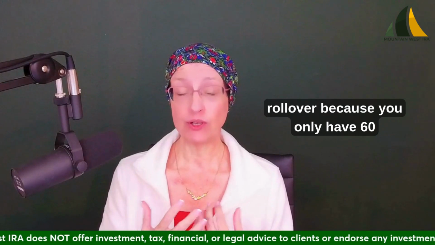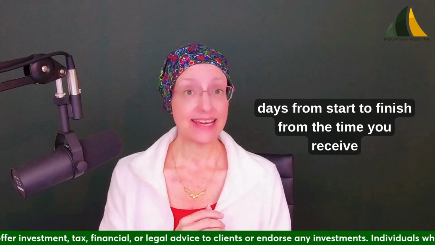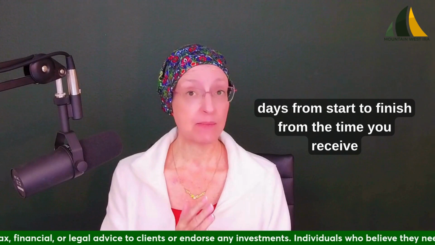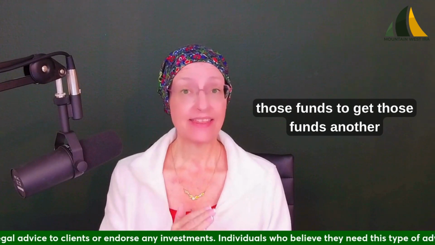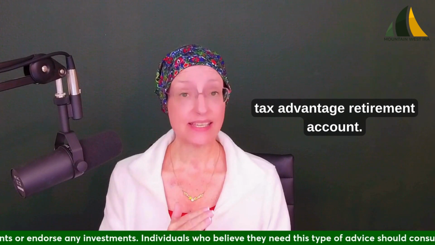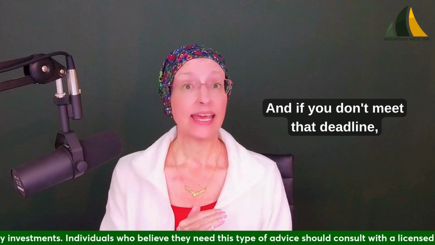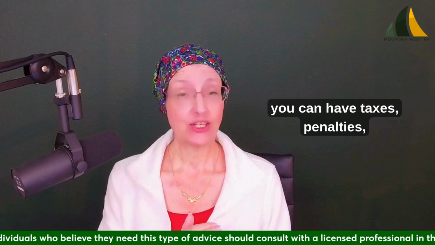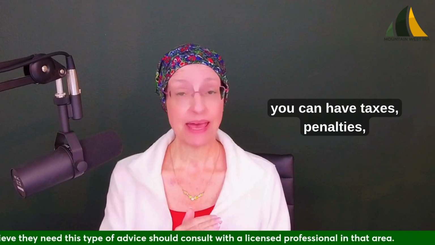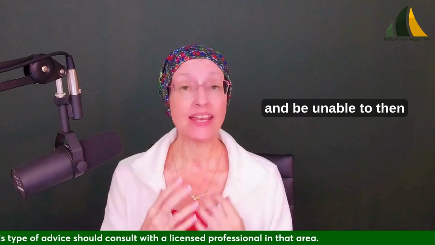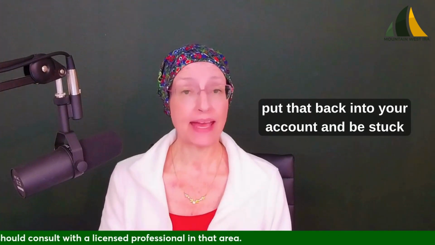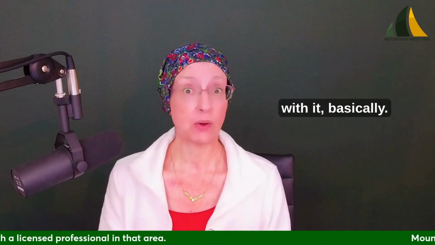It's also called a 60-day rollover because you only have 60 days from start to finish, from the time you receive those funds, to get them into another tax-advantaged retirement account. And if you don't meet that deadline, you can have taxes and penalties, and be unable to put that back into your account and be stuck with it, basically. So it's very, very important to watch out for that 60-day window.